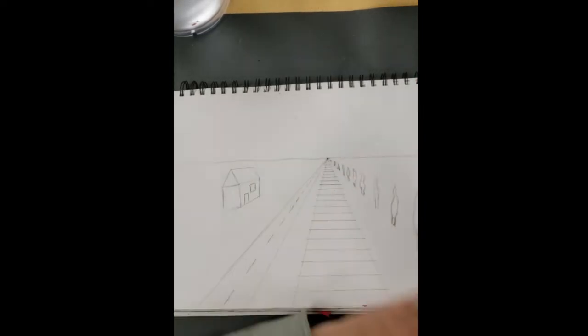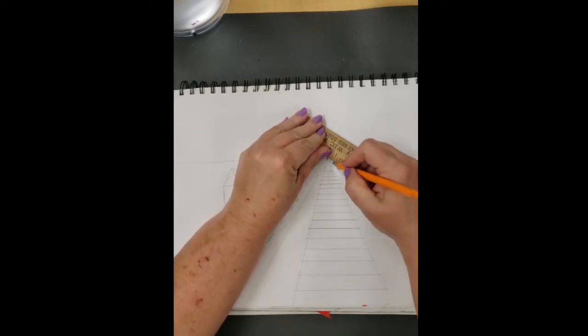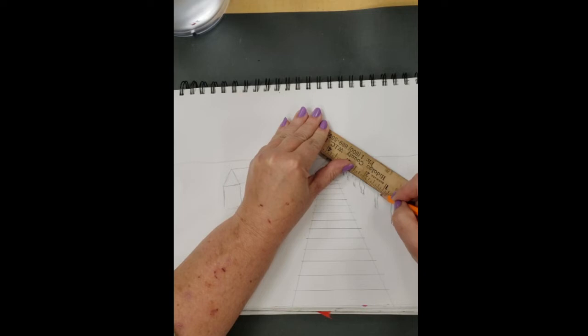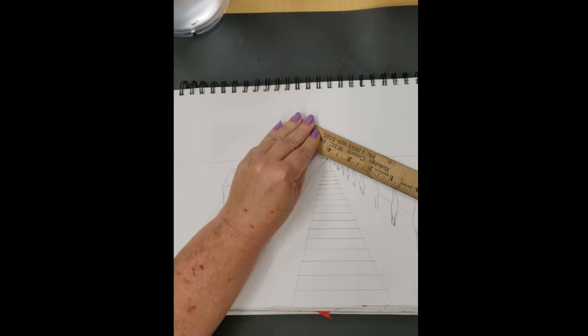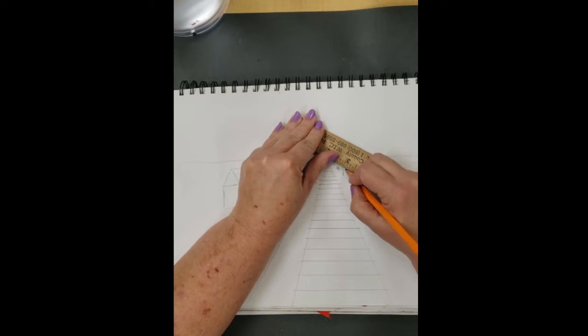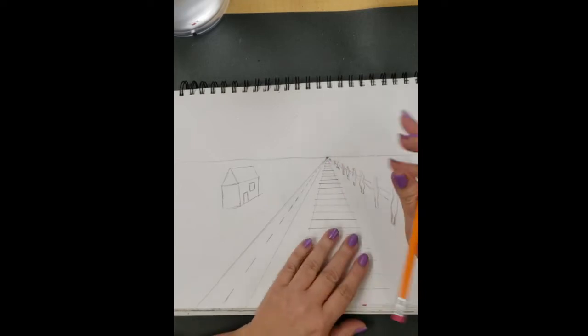But what I may want to do to give this some interest is maybe make a little pathway behind the trees. So I'm gonna take my ruler and behind the trees and just draw a little walkway. This is overlapping. It also helps when you overlap things to make it look like it's got a little depth. So there's a little walkway back there.